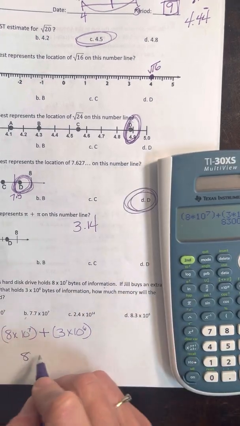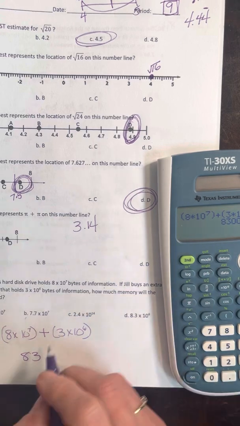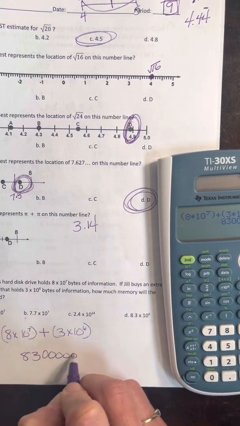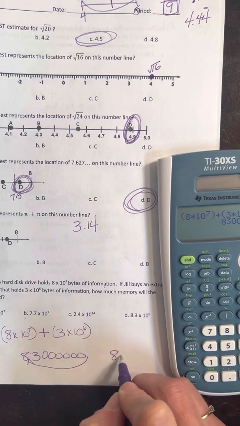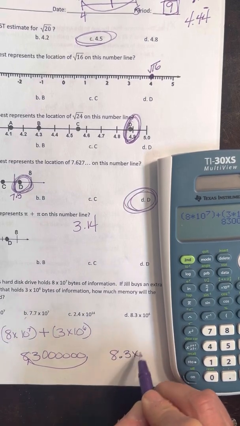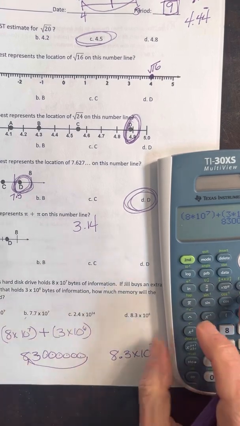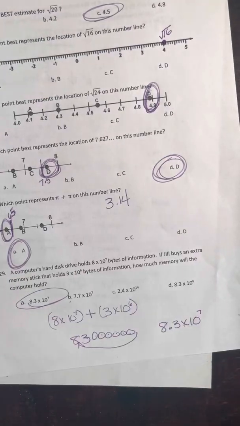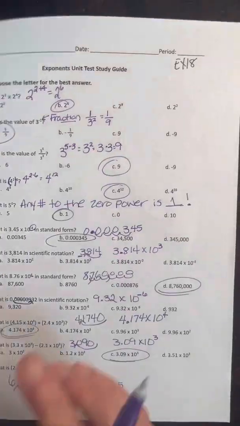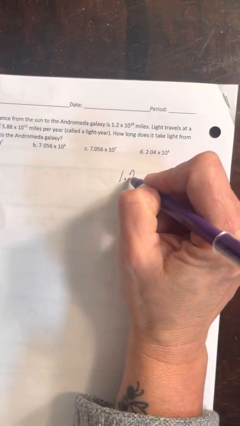And that's 8, 3, 1, 2, 3, 4, 5, 6. All right, we move the decimal over here, and we get 8.3 times 10 to the 7th. That's A.